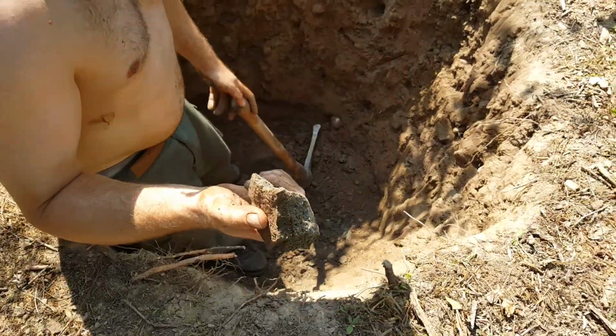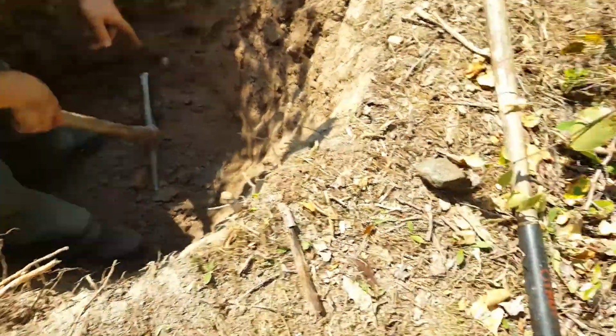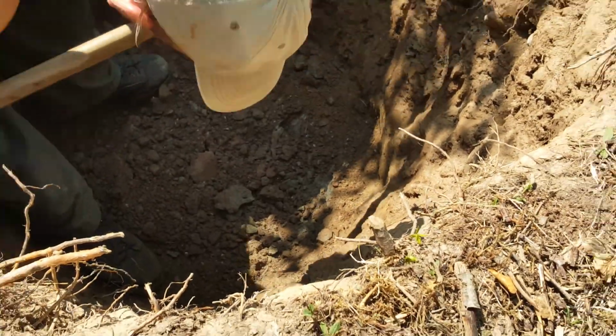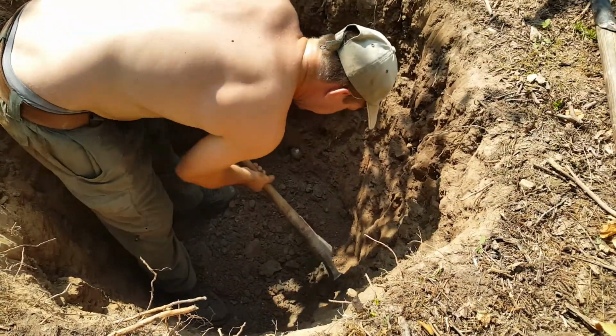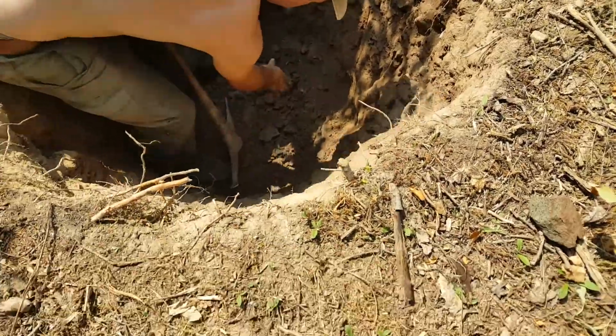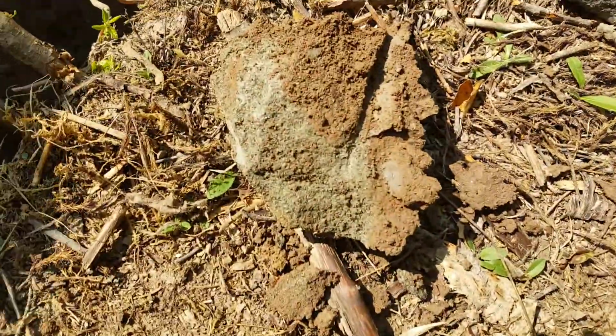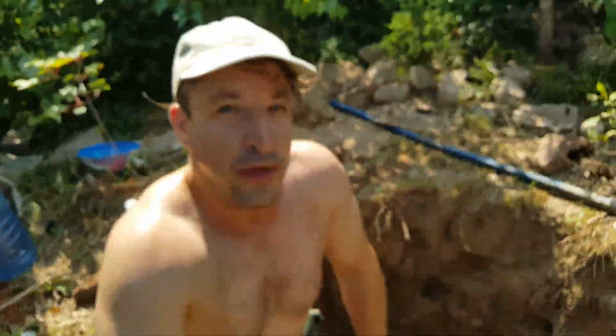So what this tells me, now that I'm down into this, and more of this type of material is cropping up here at the bottom of my hole. You can see it over here now. So I think I'm now into what's called the C substrate layer, or the weathered rock layer in our soil.